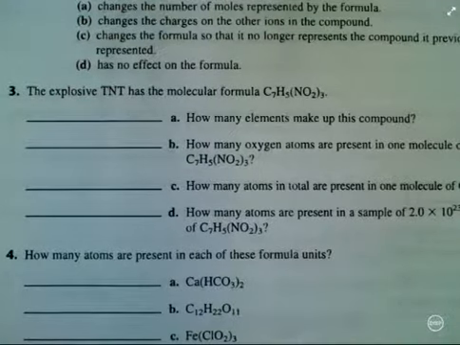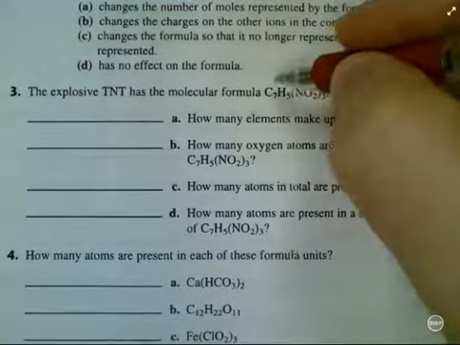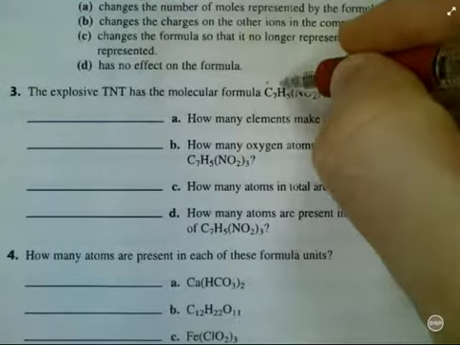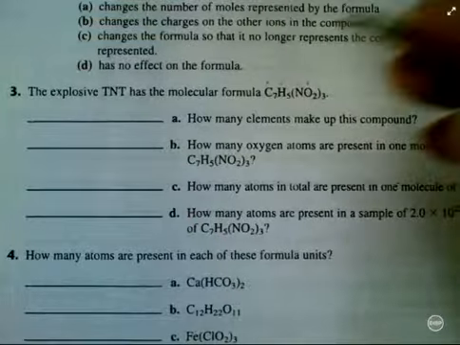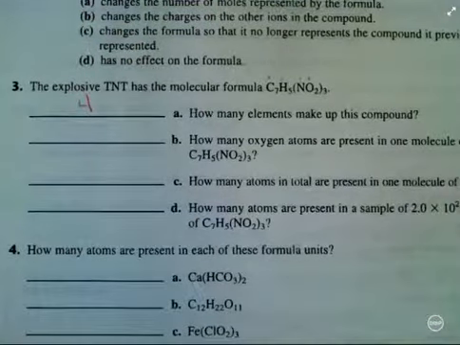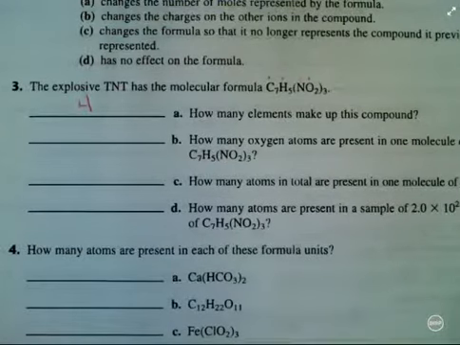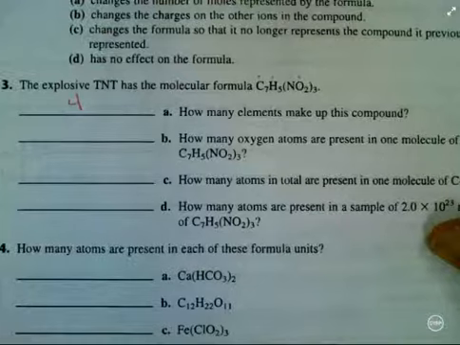3. The explosive TNT has the molecular formula C7H5(NO2)3. How many elements make up this compound? Well, I have carbon, I have hydrogen, I have nitrogen, and I have oxygen. So I have 4 different elements. Not how much of each element, not how many atoms, it's how many different elements. I have 4 different types of elements here.